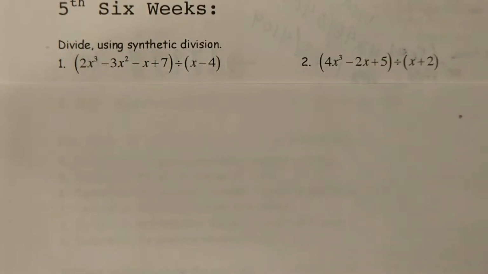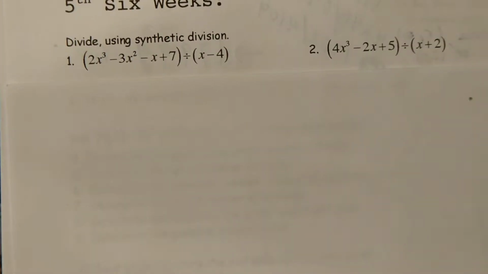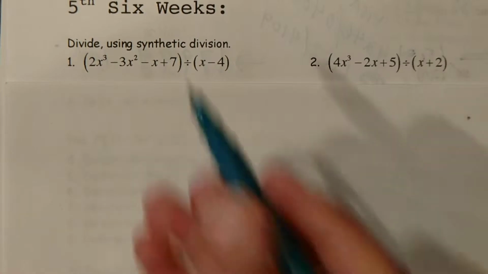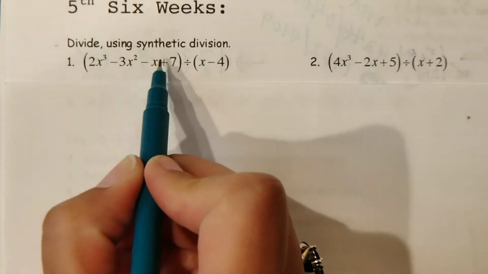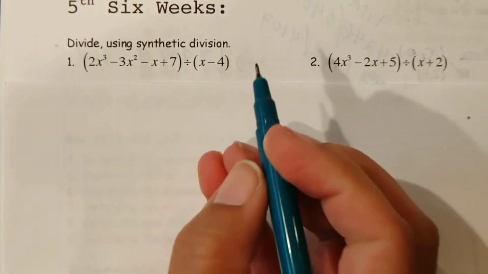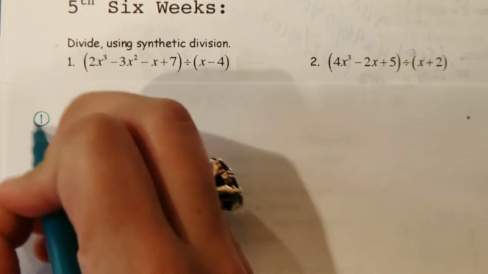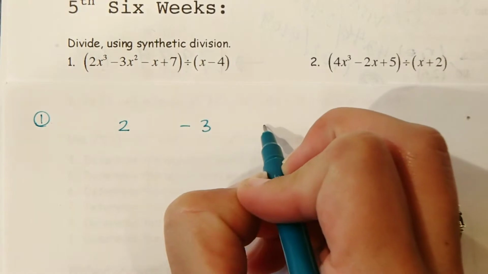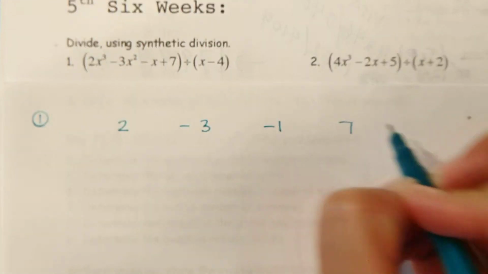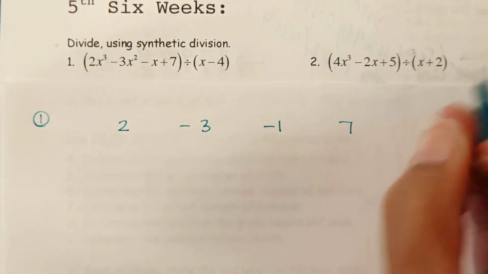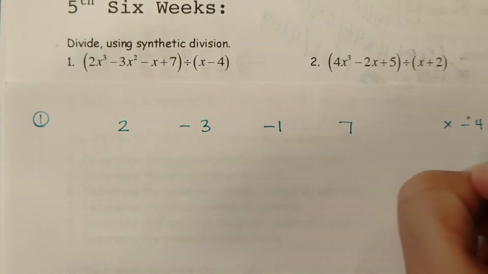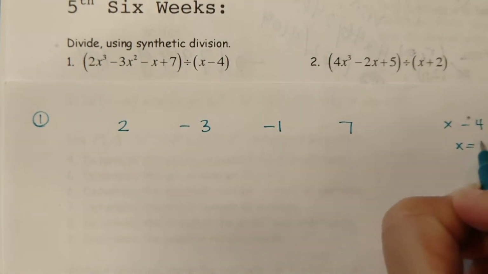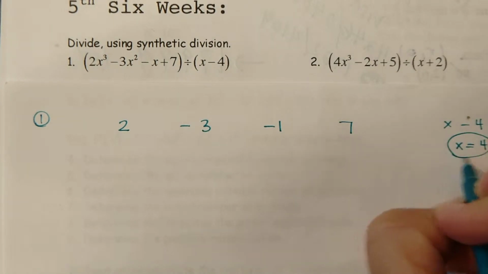Fifth 6 weeks review. Let's begin with synthetic division. In order to do synthetic division, we take the constants in decreasing exponent power, so the constants in front of these variables. For number 1, we're going to have 2, -3, -1, +7, and they're being divided by x minus 4. So we set that equal to 0 and find that x equals 4. This is actually the value that we're dividing by.